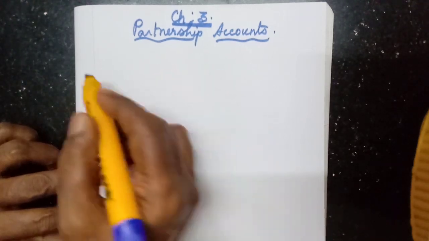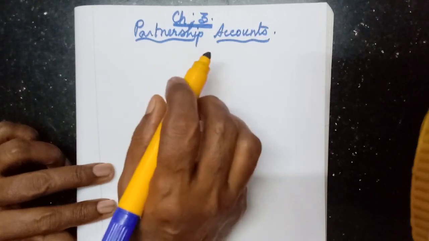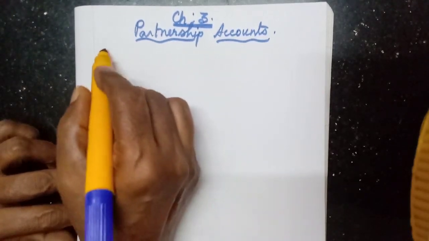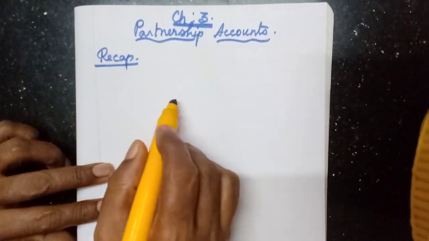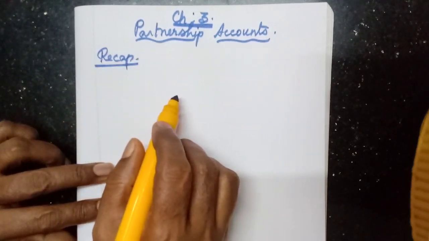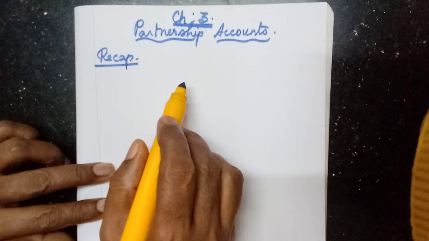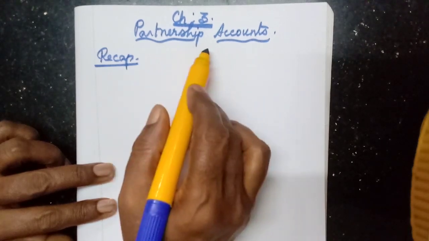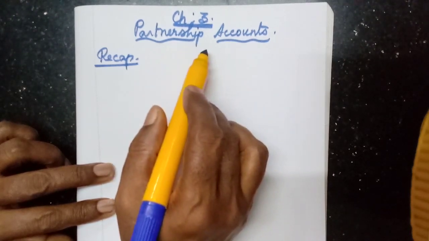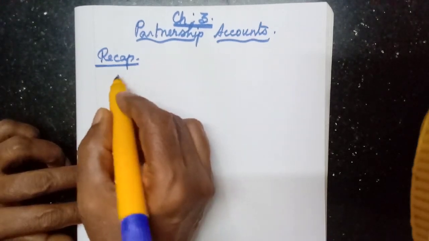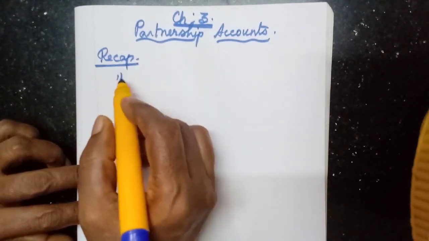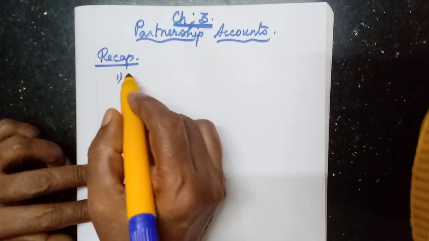Before going to the next heading, interest on drawings, we will have a recap of this lesson. In partnership accounts, we have learned the meaning, the definition, and the partnership deed. Then in the problems, we have seen the methods of preparation of capital accounts. Two methods we have studied.